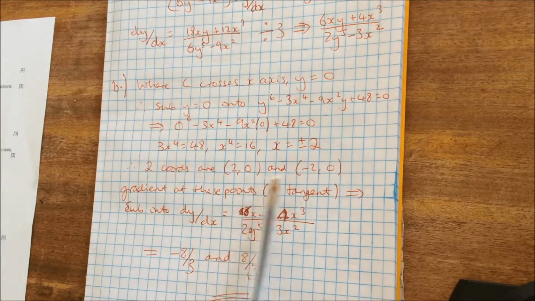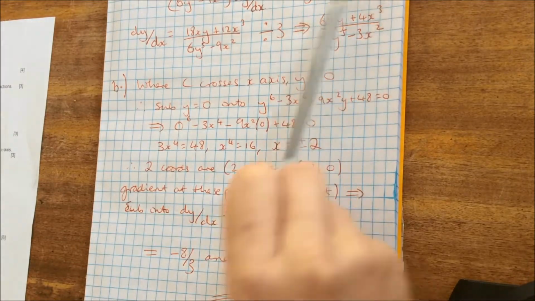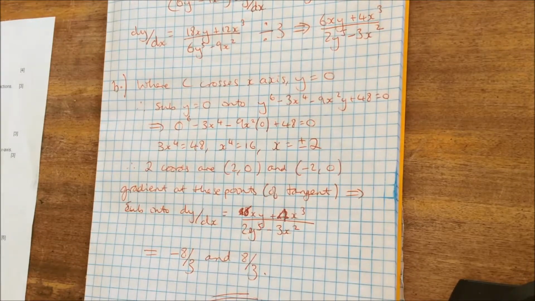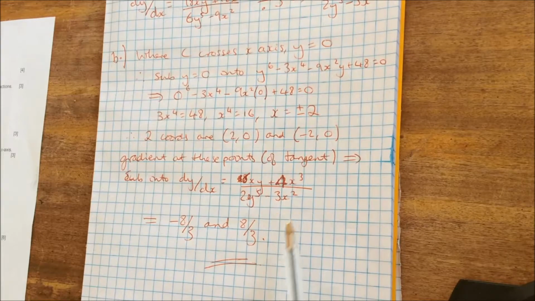Then you substitute both of these into the gradient of the tangent equation to get your two values of the gradient of the tangent at that point. And be careful pressing the buttons on your calculator. I would prefer it for you to do it in your head personally. Double check it at least twice. And the values were minus 8/3. And no surprise, it's symmetrical. Positive 8/3. No major problems there.